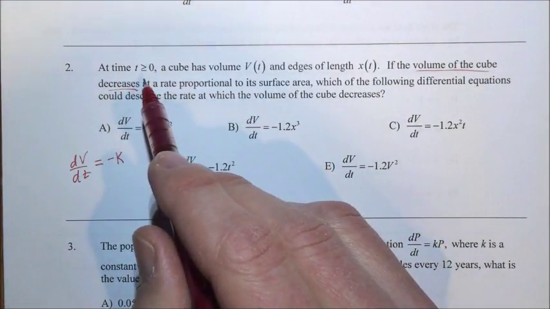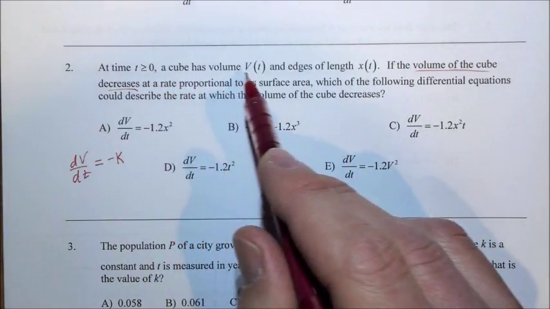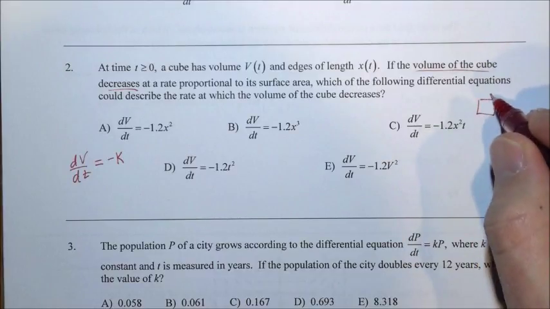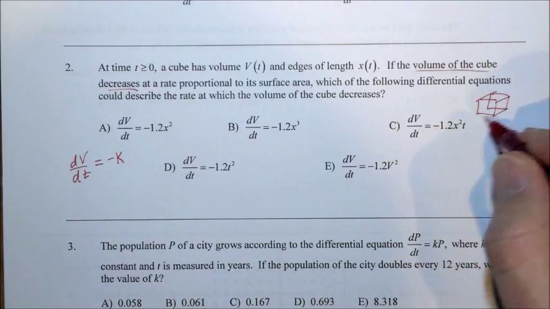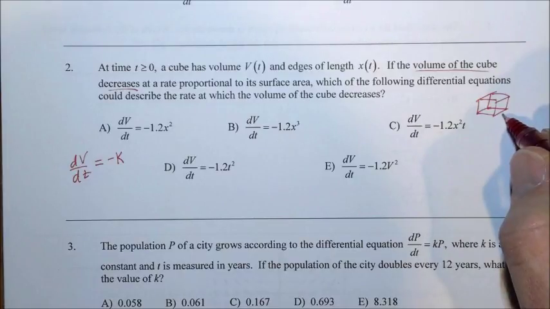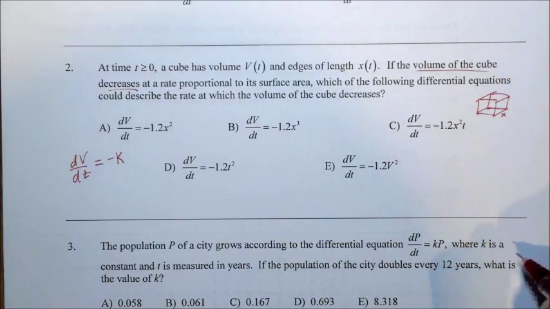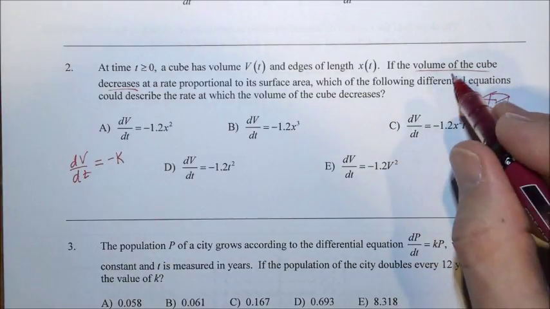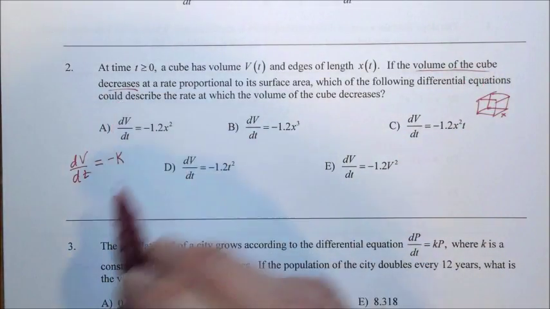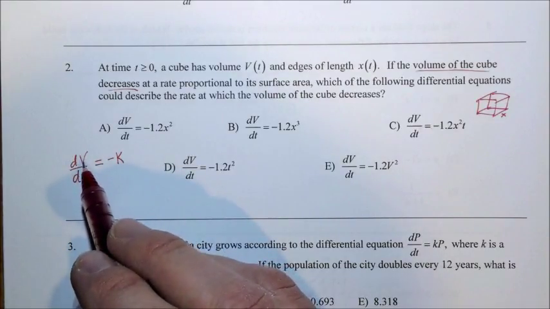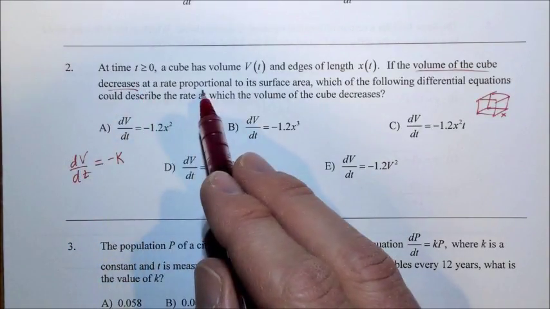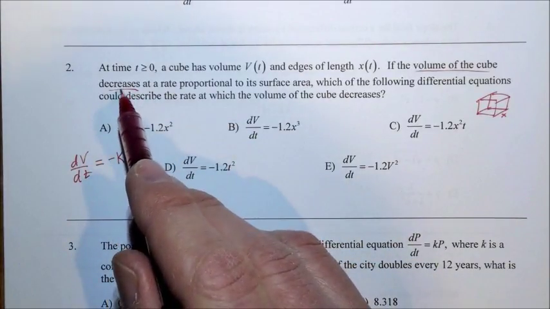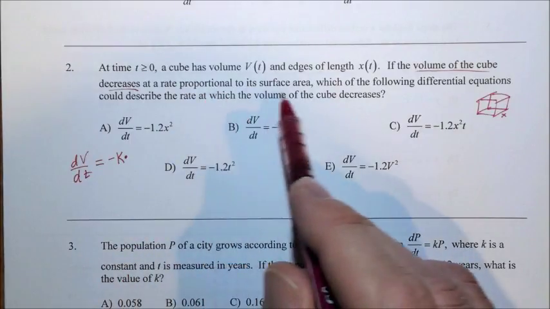At time t greater than or equal to 0, a cube has volume v of t and edges of length x of t. So in essence, we've got ourselves a cube, and the length of each edge is x of t, based off of time. The volume of the cube is decreasing, so that means the change in volume, dV/dt, at a rate proportional. A rate proportional means k times something, but it's going to be negative because we are decreasing. Proportional to the surface area.